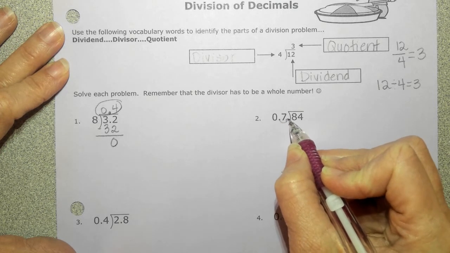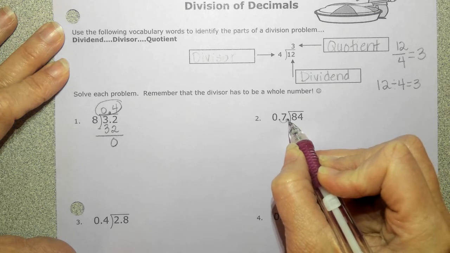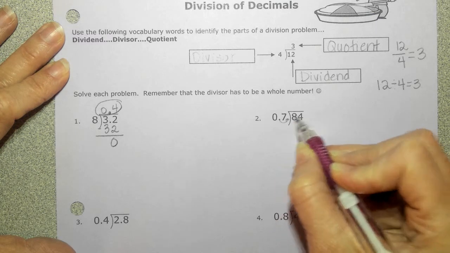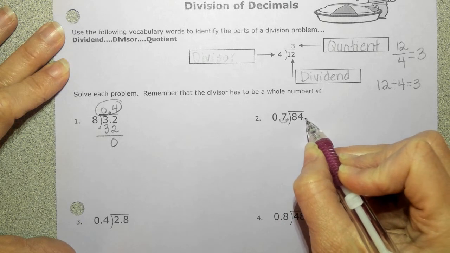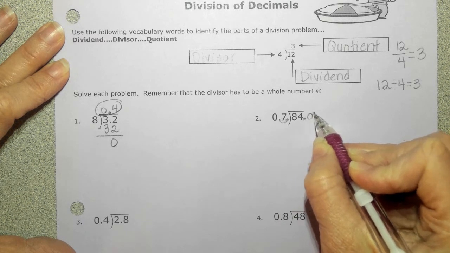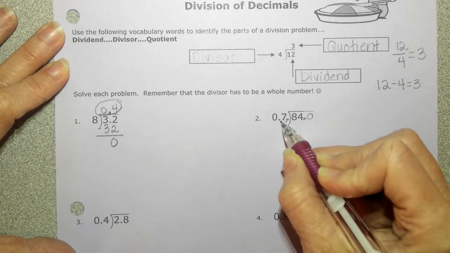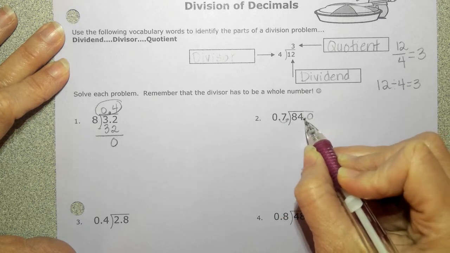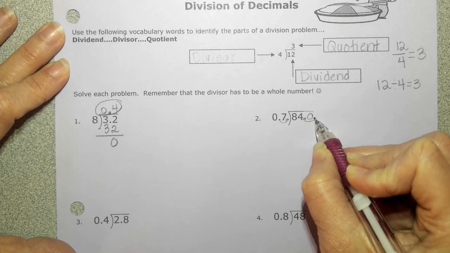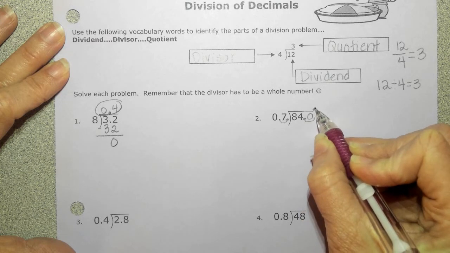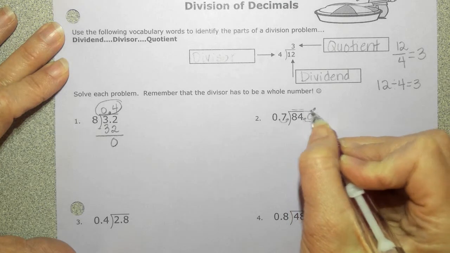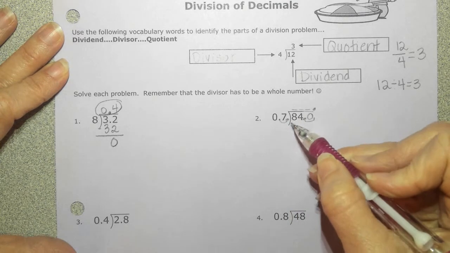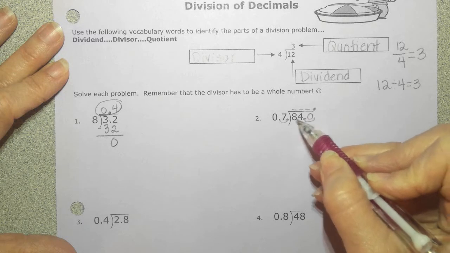But if I move the decimal one place over in the divisor, I also have to be fair and do the same thing to the dividend. There's not a decimal there, so I'm going to add a decimal and a 0. Extend my house. So if I move it over once in the divisor, I have to move it over once in the dividend and then bring that decimal up and divide.